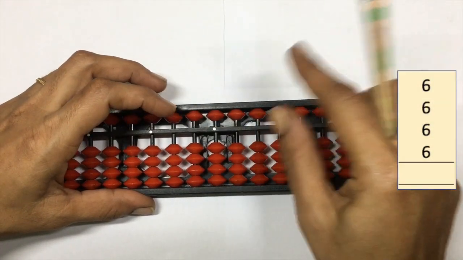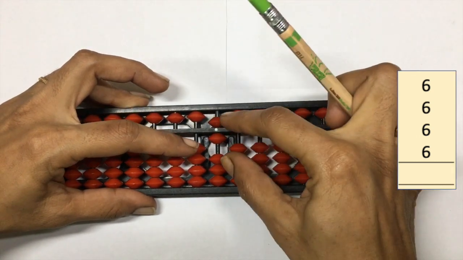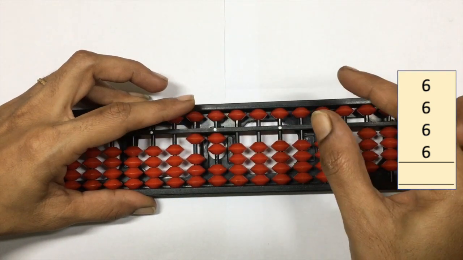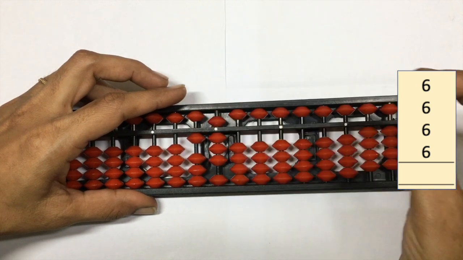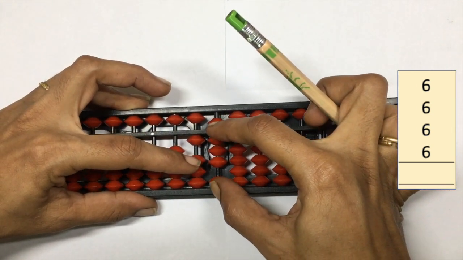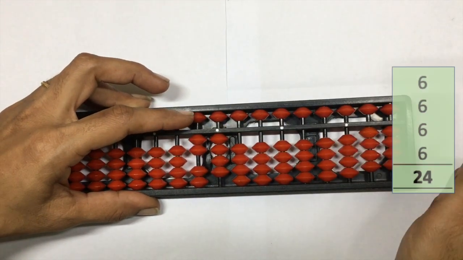Next 6. Directly we can add 6. Next 6 is using the combination method, plus 1 minus 5 plus 10. Next is 6 directly. Next is 6, we can apply the combination, that is plus 1 minus 5 plus 10. Answer is 24.